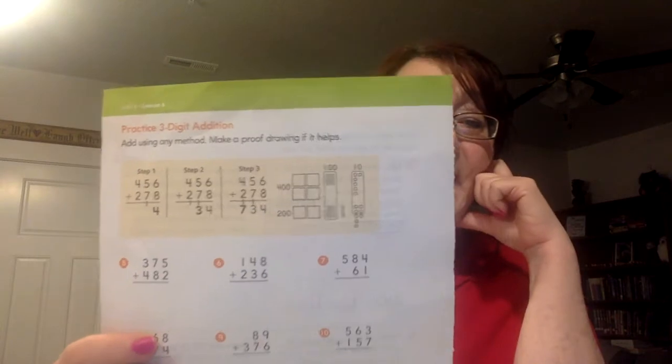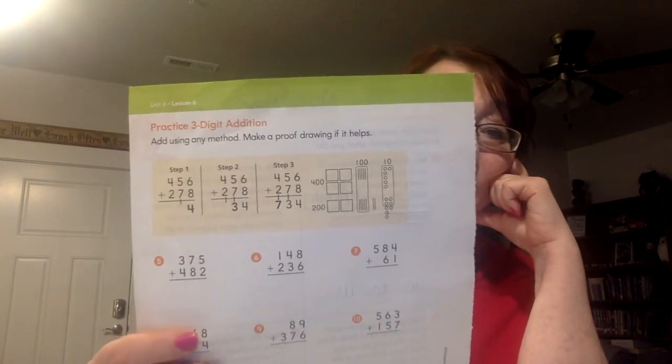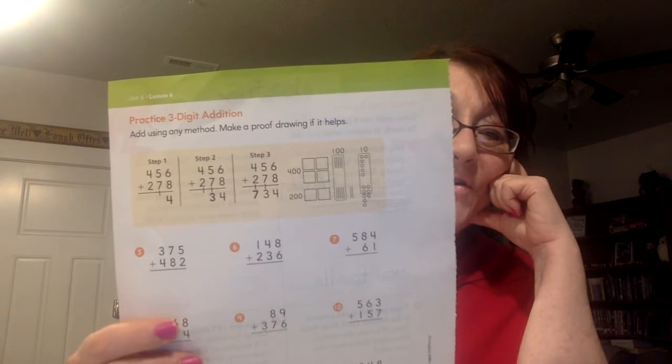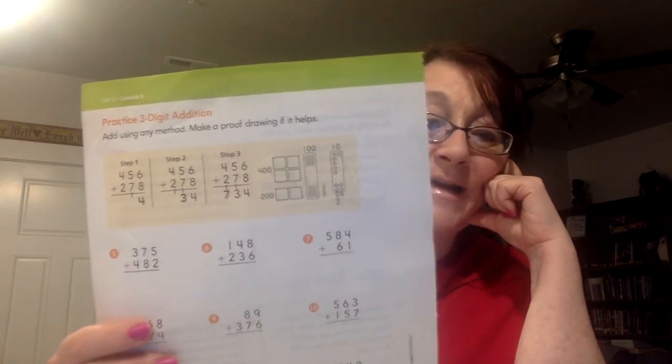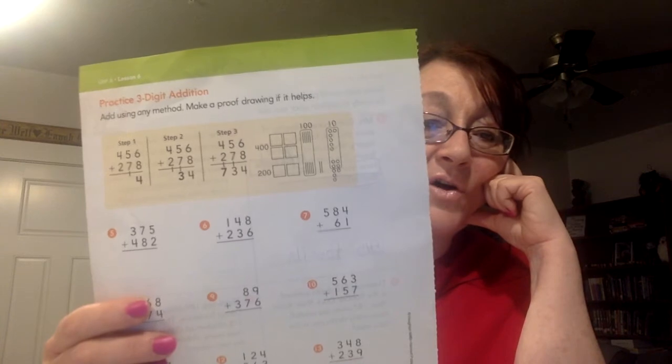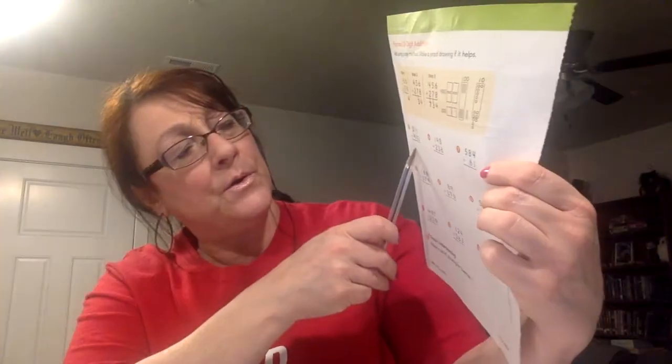Now, on this other side, it is showing you that they want you to practice 3-digit addition. It says add using any method and make a proof drawing if it helps. I just wanted to go through one of these with the show all totals method for those of you that enjoyed doing that. So we are going to do this one. If you look at it, it's number 5, because number 1, 2, 3, and 4 is on that side. On this side, then our first one is number 5.